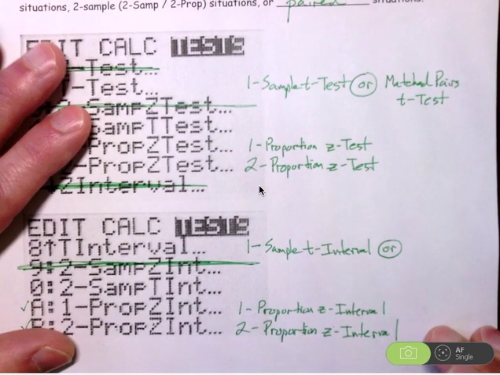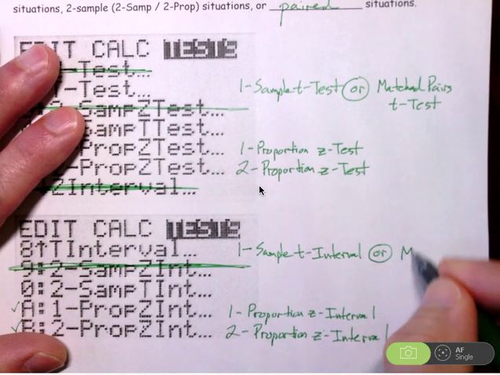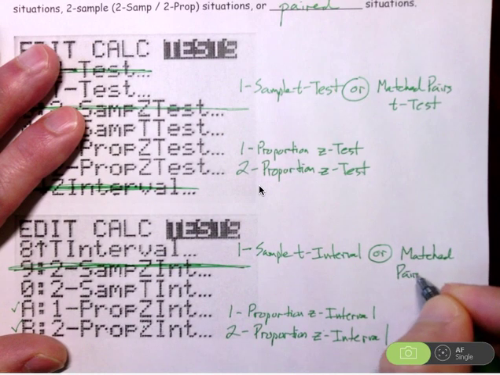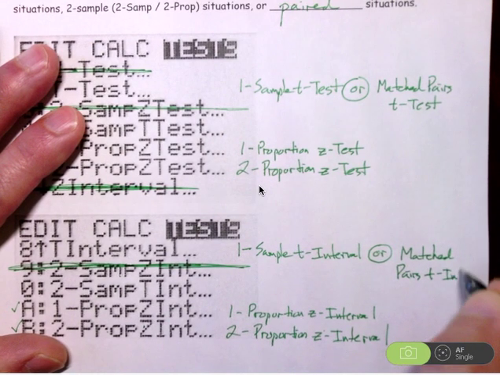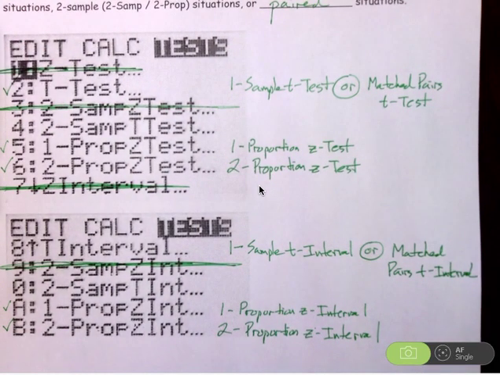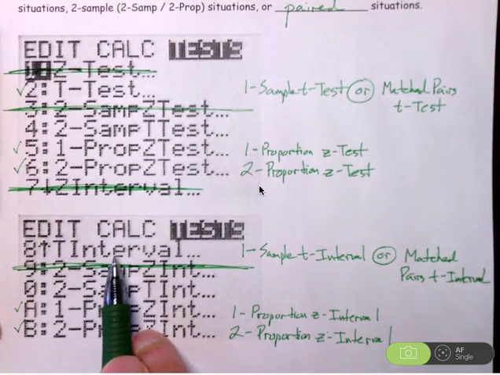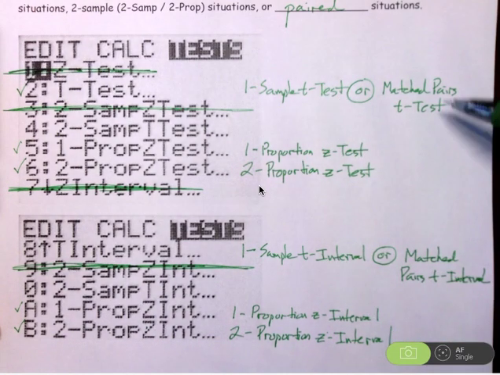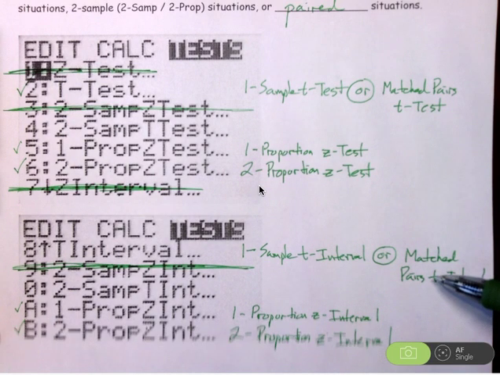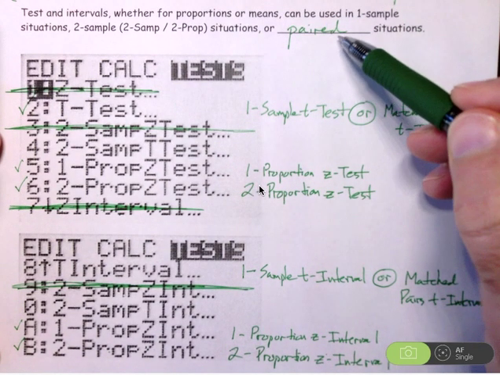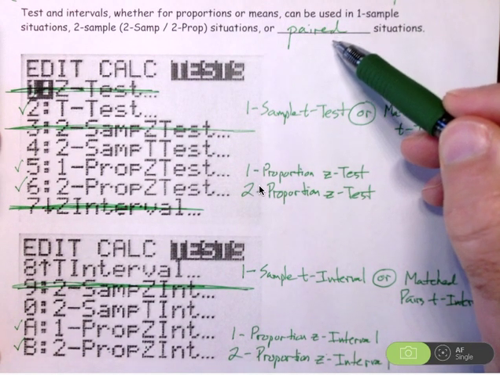So this could also be a matched pairs t-interval if you wanted to. Again, what I'm trying to suggest here is that t-test and t-interval are one sample situations for means. But paired situations, matched pairs situations, are also technically one sample situations because you have one sample of pairs, one sample of differences.